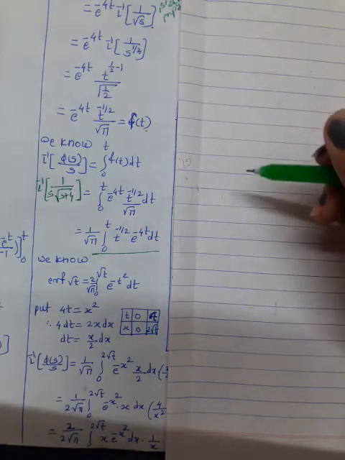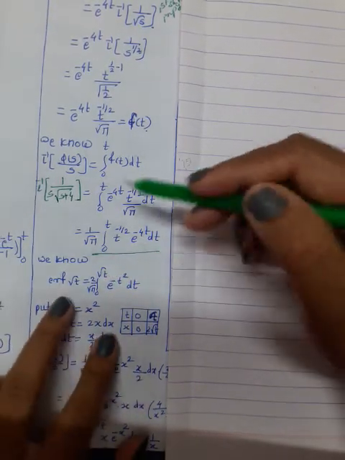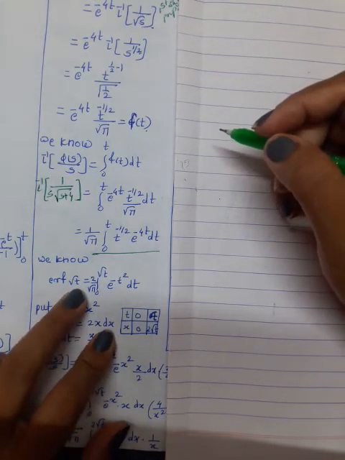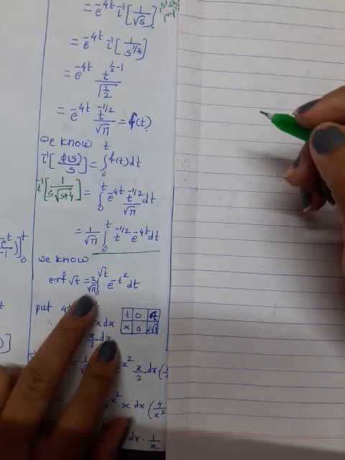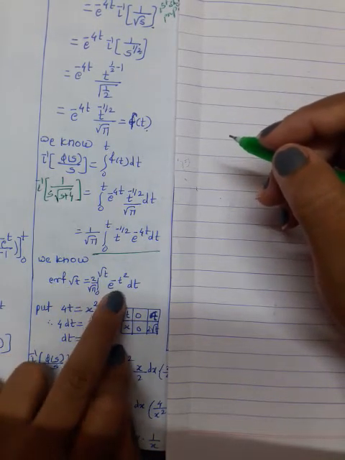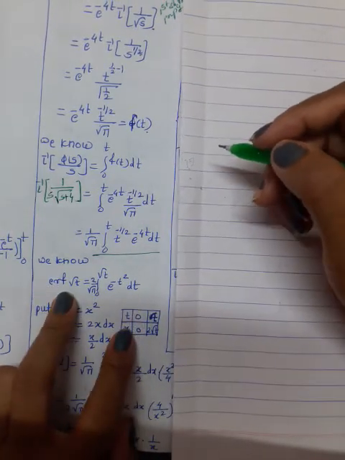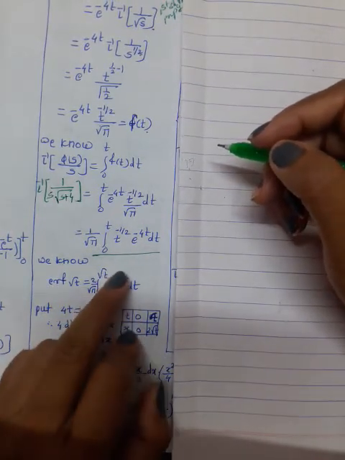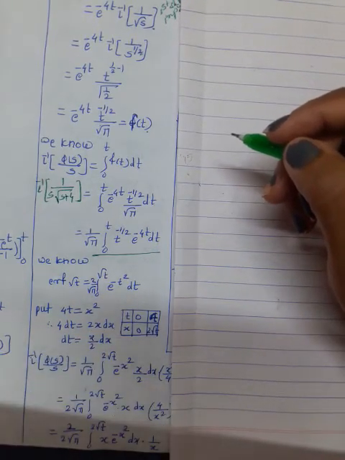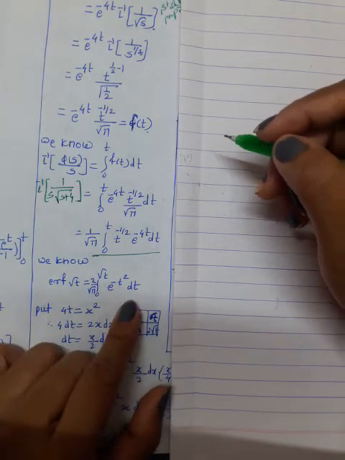Okay, now if you observe this, we know one definition of the error function of root t. What is the error function of root t? This is a definition: it is equal to 2 upon root pi integration 0 to root t, e raised to minus t square dt. This is the definition of the error function of root t. You can use this definition to solve this integration.